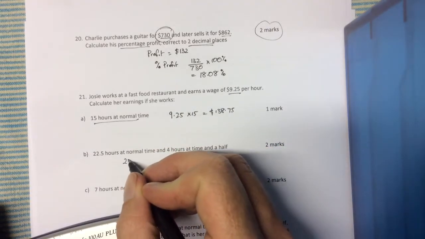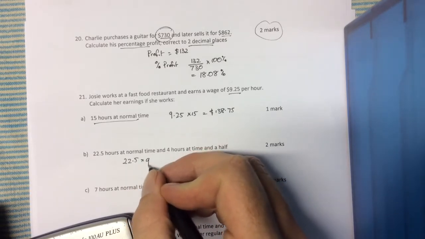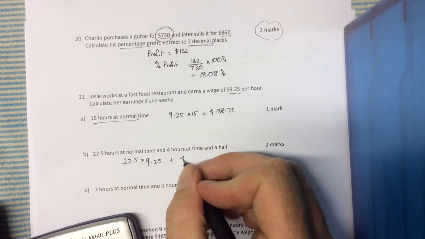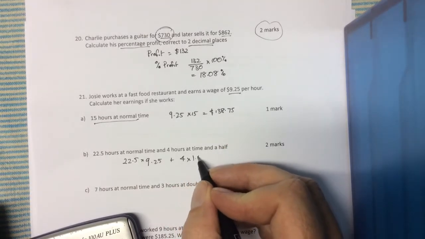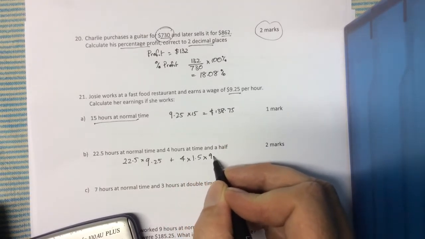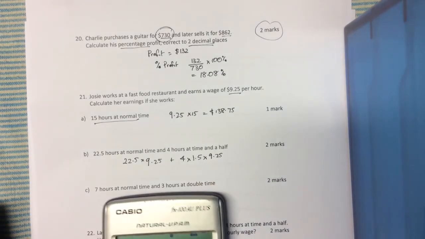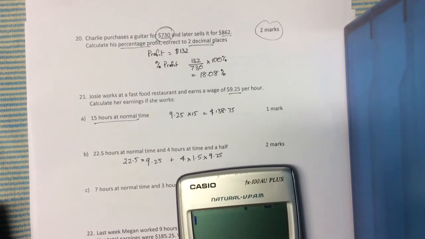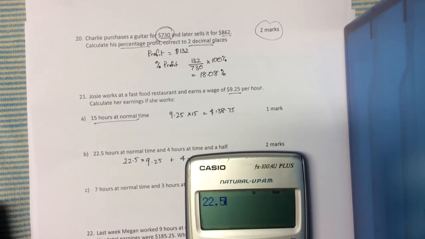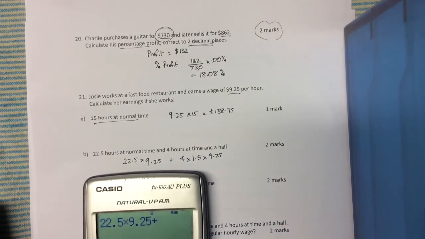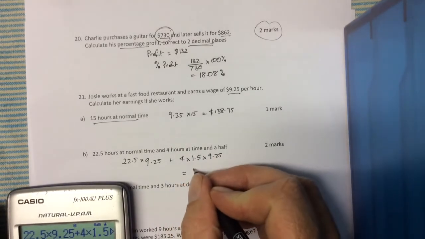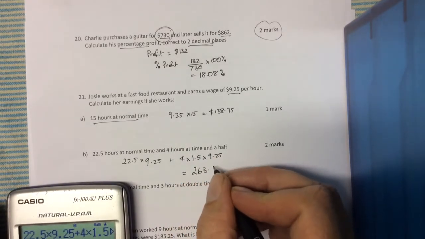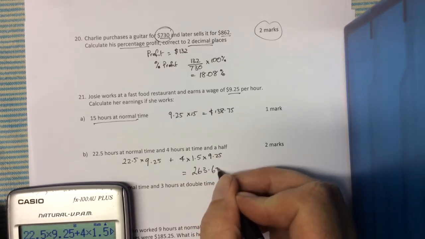So you can type it in like this, 22.5 times the normal rate, which is $9.25, plus 4 lots of time and a half hours at $9.25. Type that in one straight go. Your calculator knows order of operations, so you can use that functionality. And 22.5 times $9.25 plus 4 times 1.5 times $9.25 equals $263, and then we'll round off to the nearest cent. So to 63 cents.